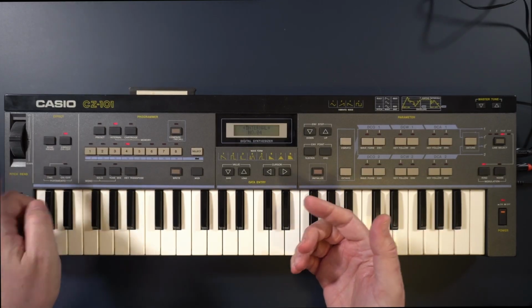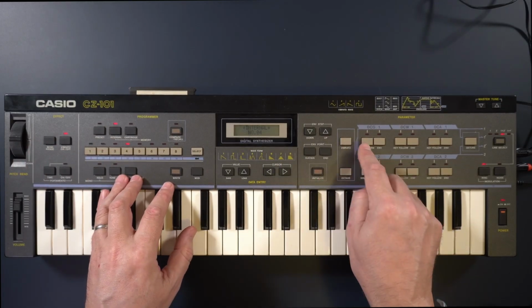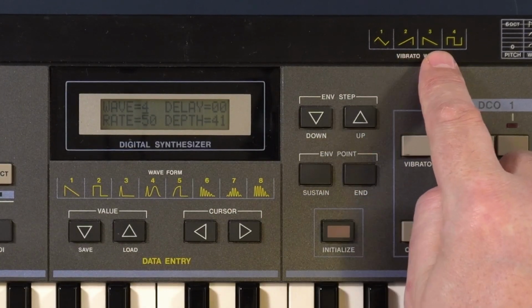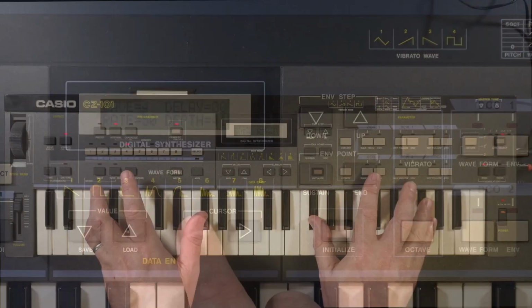Yeah, we've also got vibrato, so I'm going to actually add some of that. So we'll go to the vibrato. I'm going to choose, there's the waveforms, so we've got a triangle, saw, ramp, and square. I'm going to go for square.